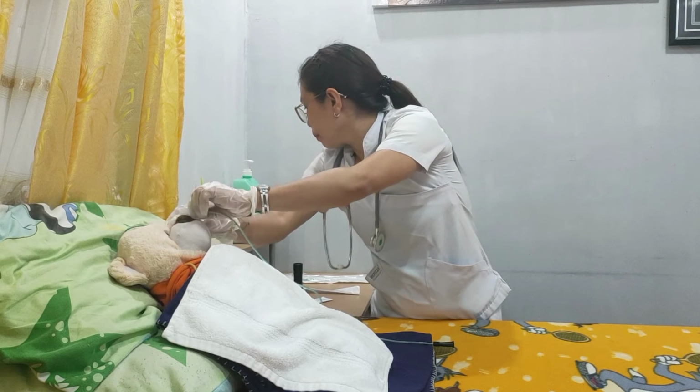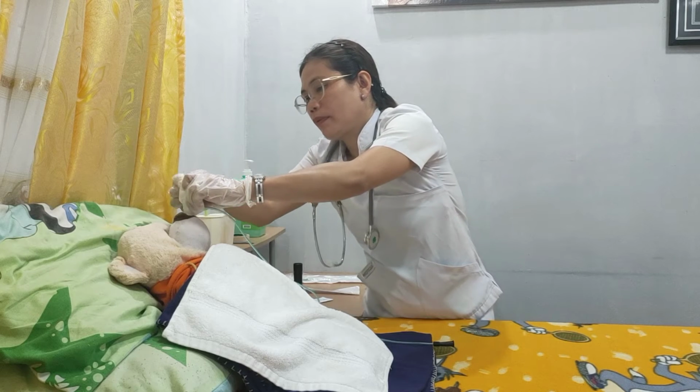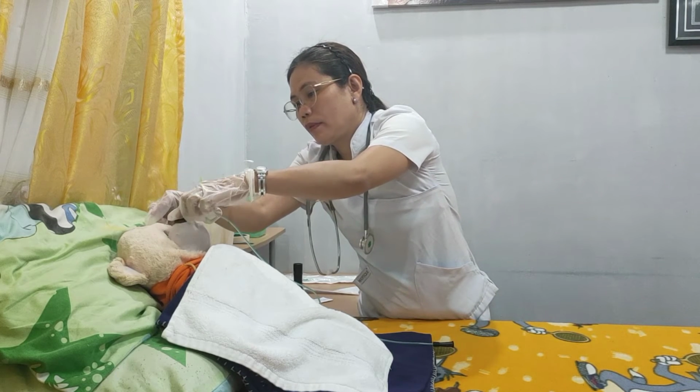And then right after this, secure this with the tape. Take note, be careful not to pull the tube tightly against the nose, because continuous pressure of the tube against the skin and the mucous membrane causes tissue injury.